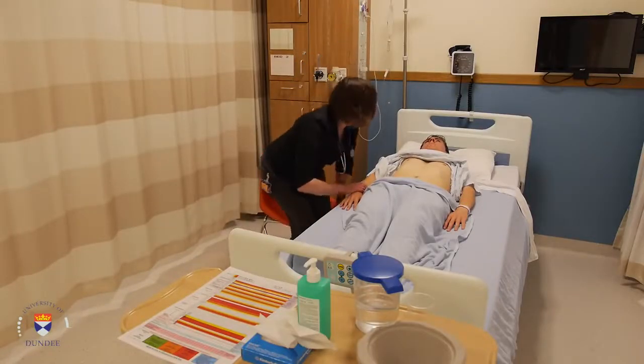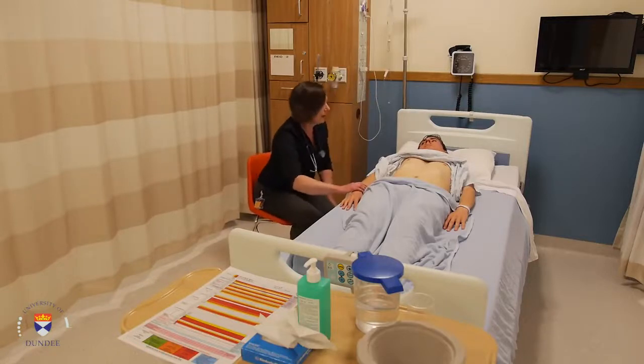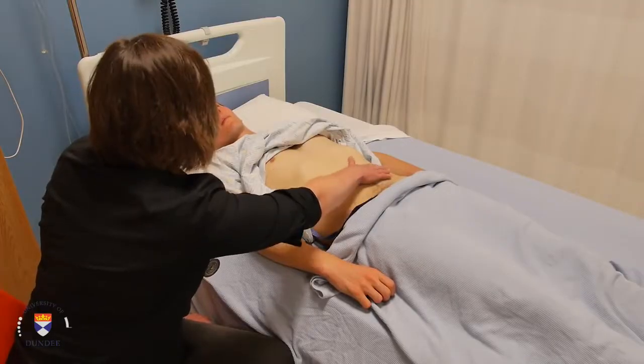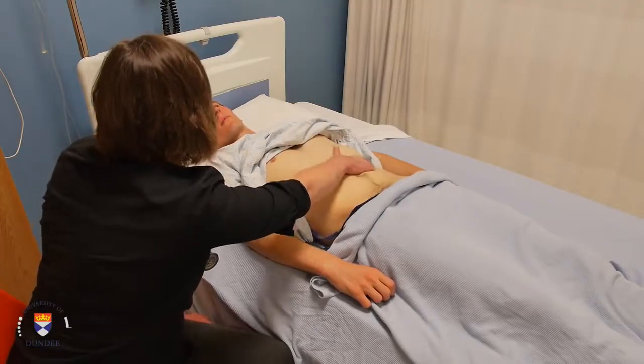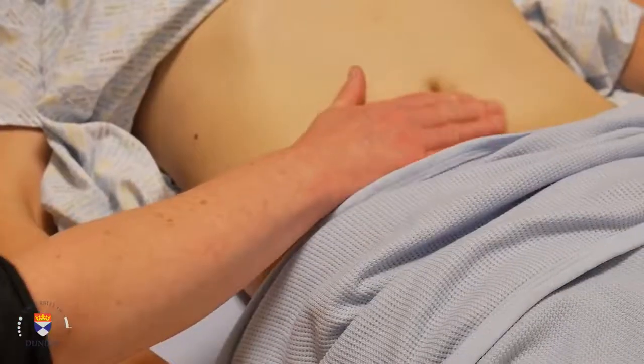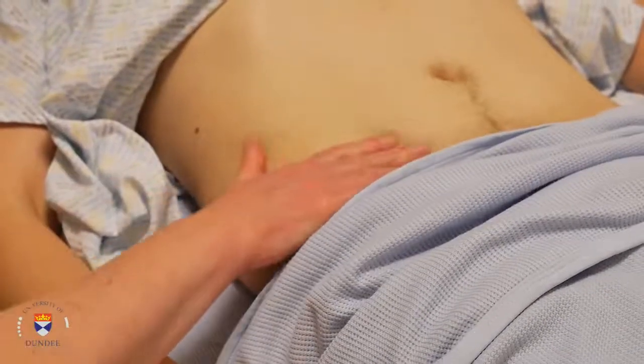Check that your hands are comfortably warm for the patient and ask if they are in any pain. Palpate the abdomen, superficially at first, starting in one corner at a site away from any pain. Progress in a logical order around the abdomen, making sure to cover all areas.